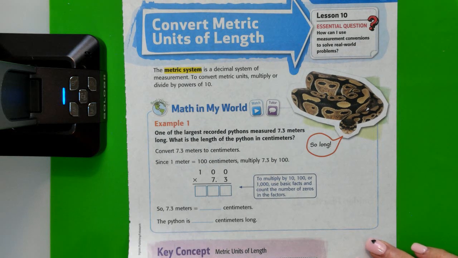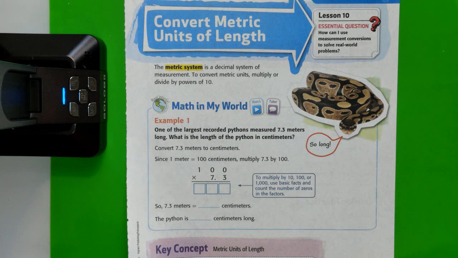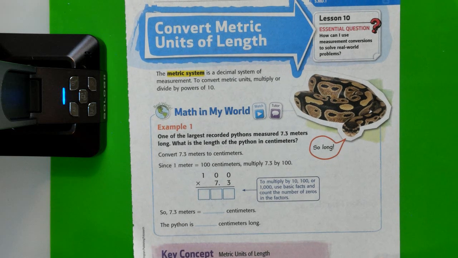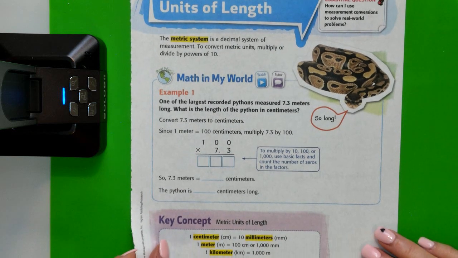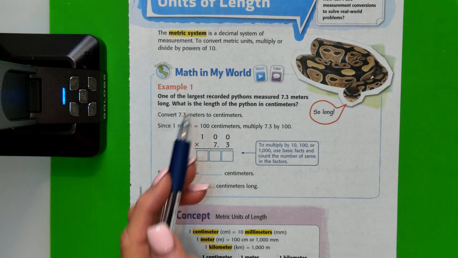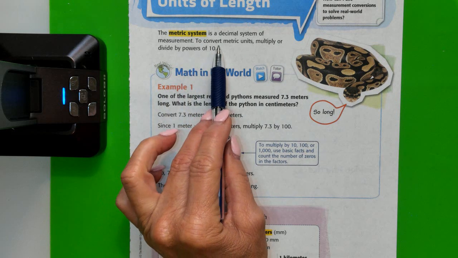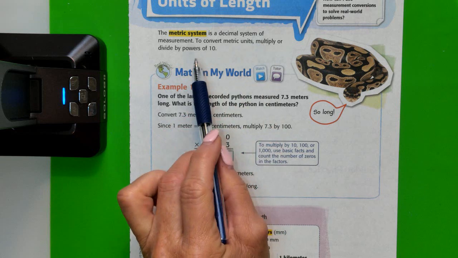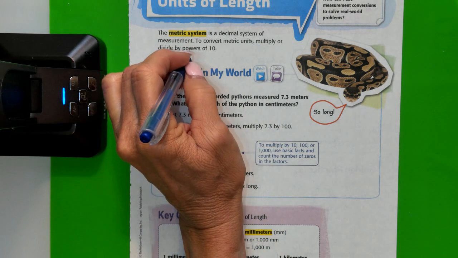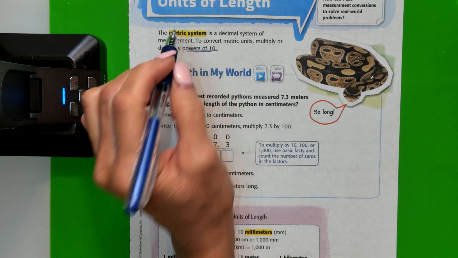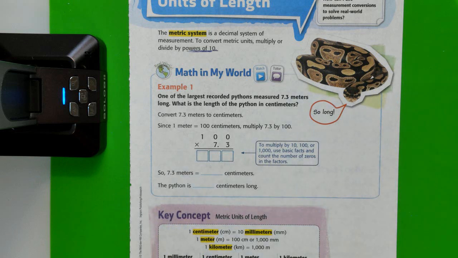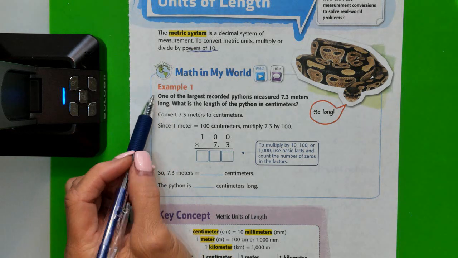All right, Chapter 11, Lesson 10, we're going to convert metric units of length. The metric system is a decimal system of measurement. To convert metric units, we're going to multiply or divide by powers of 10. And I think we were practicing powers of 10 back in Chapter 2 or 3, and I know we've just reviewed it again in Chapter 6, I think. So, all right, let's begin.